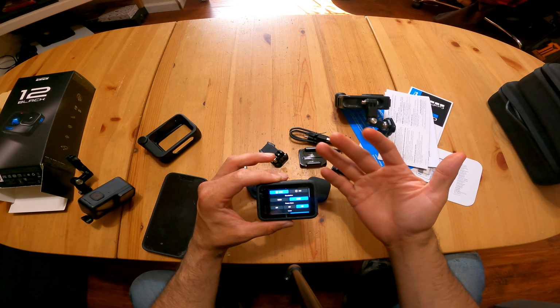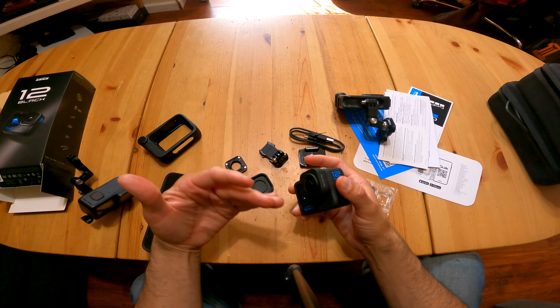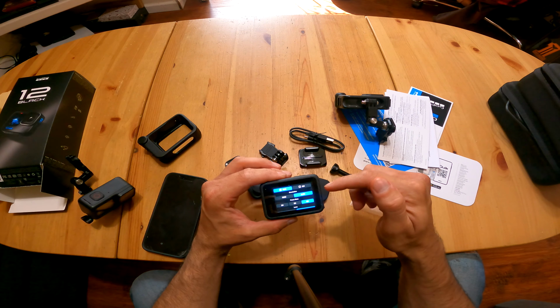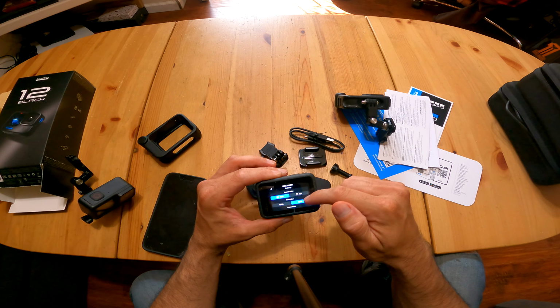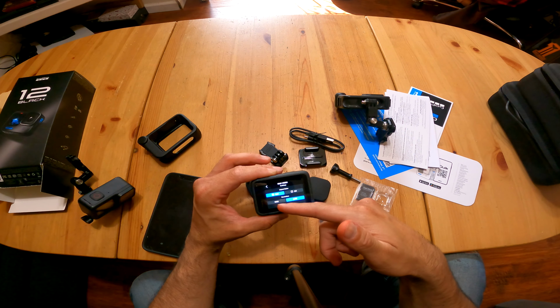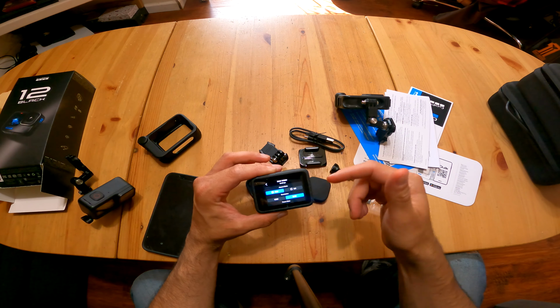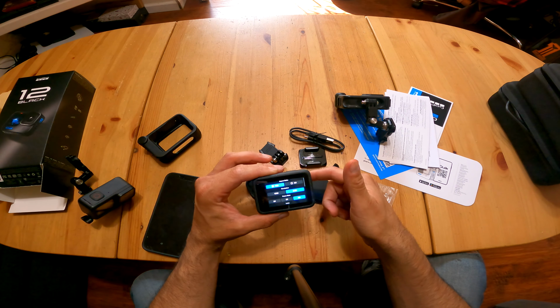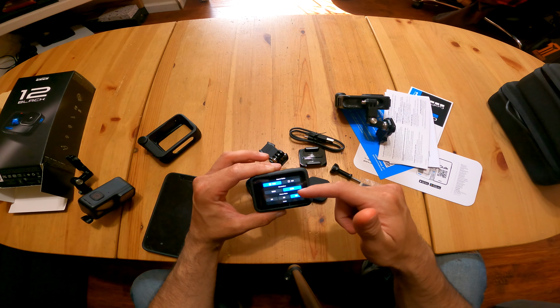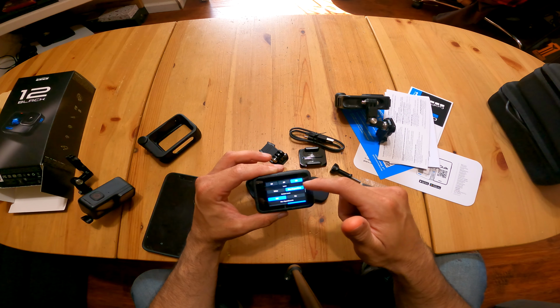I mean, they look the same. I don't believe they did anything other than add a different coating to the max lens, to the Hero 12. So the aspect ratio, looks like we had the vertical one. For some reason it's no longer here. Same image sensor, same lens, honestly. And then of course your resolution gets cut in half, so you can't record in 4K.